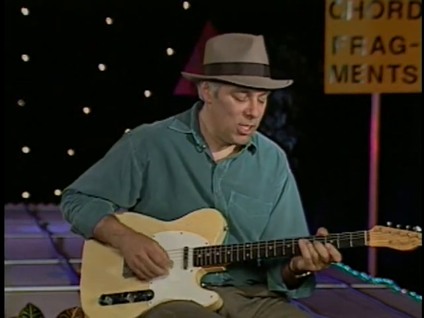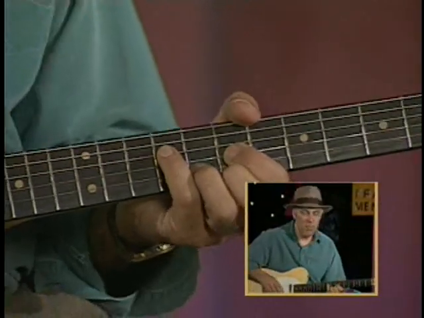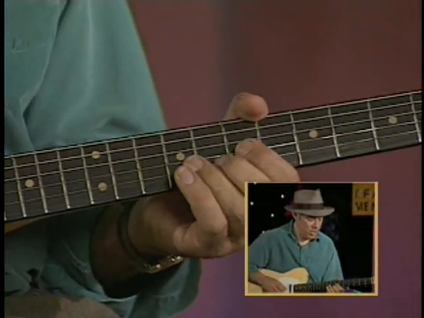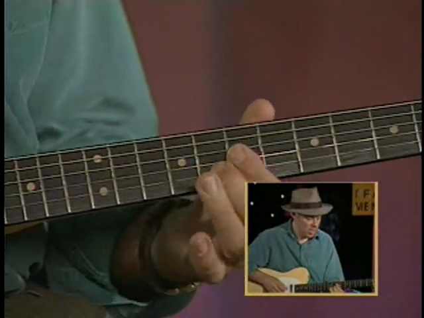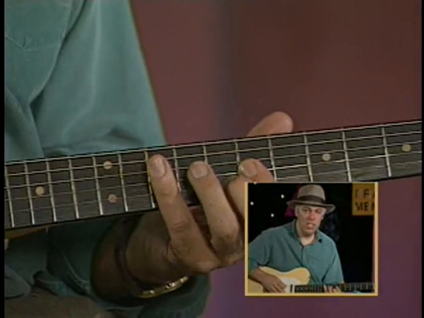Now, the next G chord is this D-shaped one, and there's a major scale that I associate with this position. Sometimes instead of playing the D like this, I do that. And there's the D at the bottom.